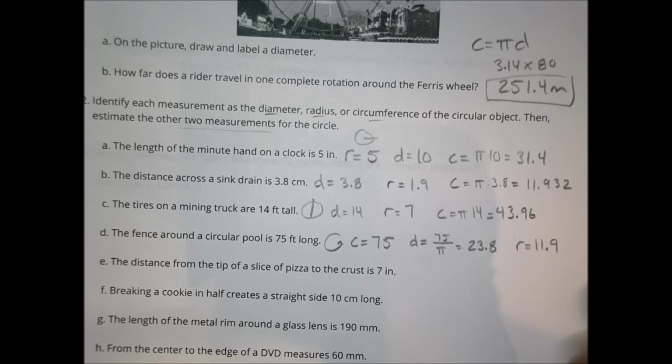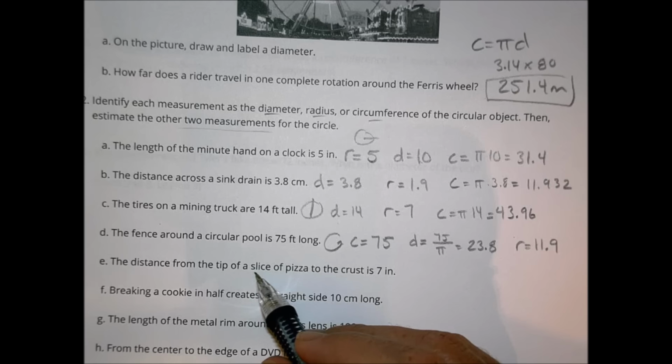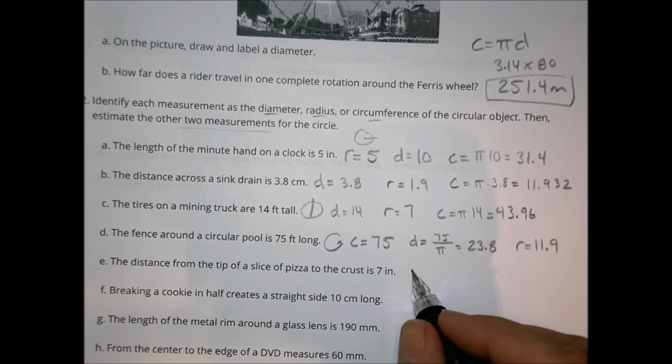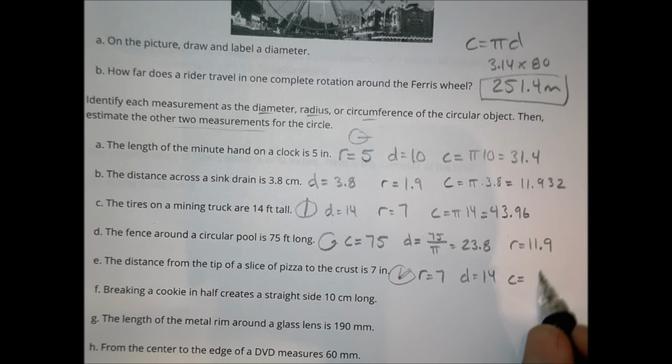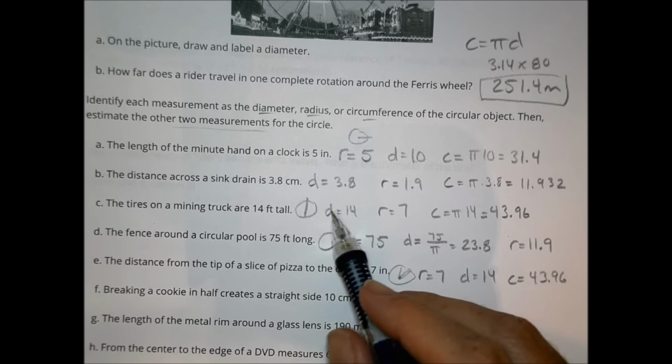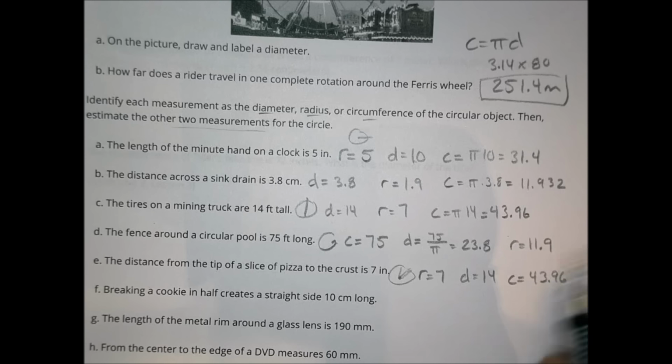The distance from a tip of a slice of pizza to the crust is 7 inches. So we're talking about, here's a slice of pizza, from here to there is 7. So we call out the radius as 7, which makes the diameter 14, which makes the circumference 14 times pi, which we've had before, and that's still going to be 43.96. We had that same one on C, didn't we? Okay. Breaking a cookie in half creates a straight side of 10 centimeters long.